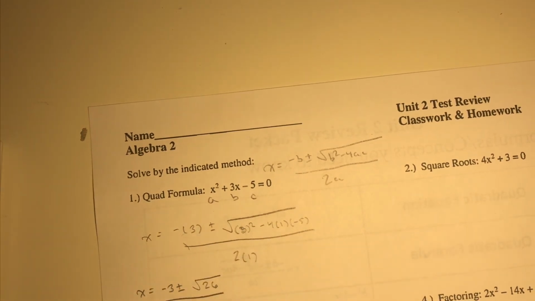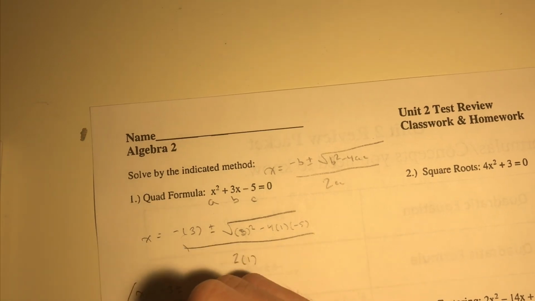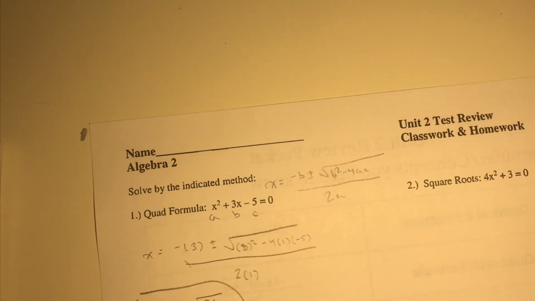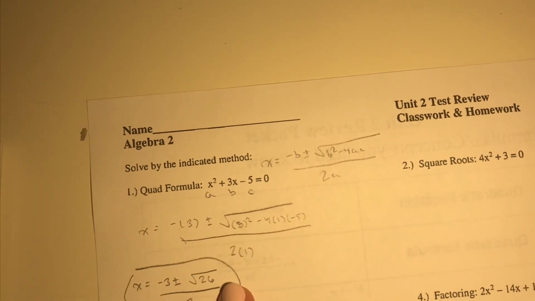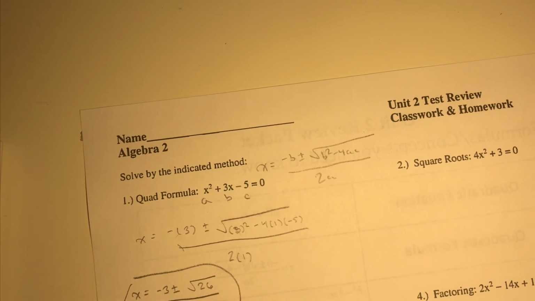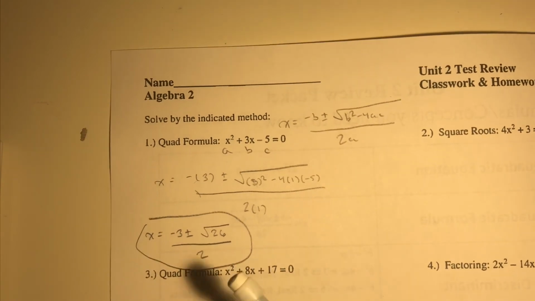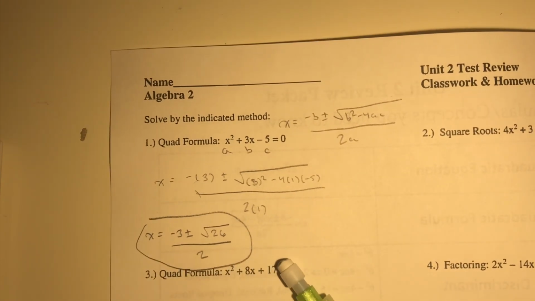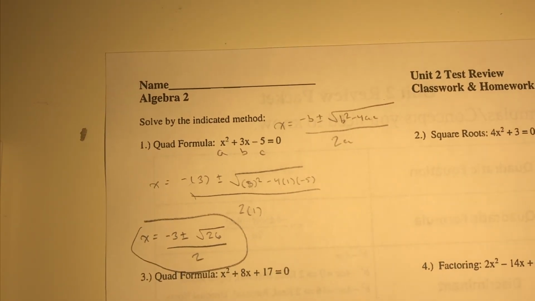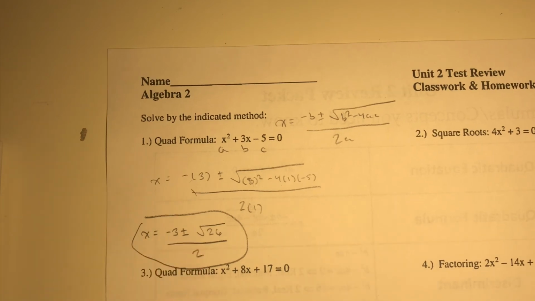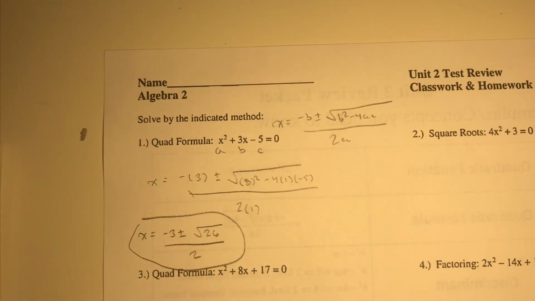Okay, so we're done. That's it. We just leave it this way. If it was a negative under the radical, then we would have to simplify even more into a plus bi form. But since it's not, this is a very nice problem. We just leave it as so, like that. That is as simplified as it gets.